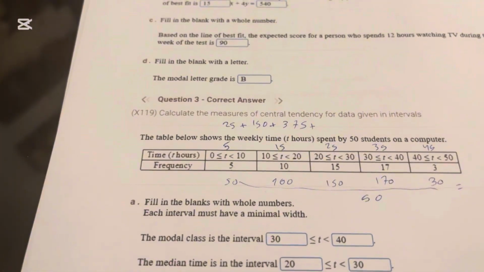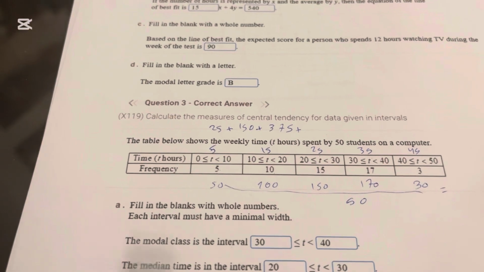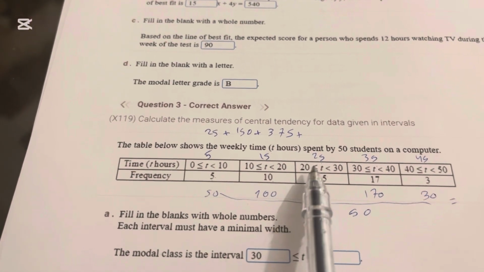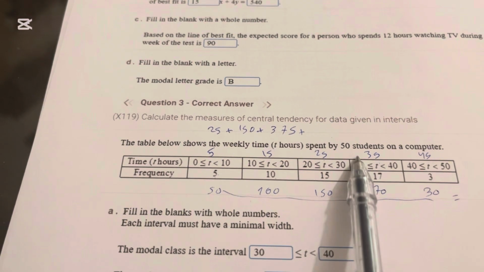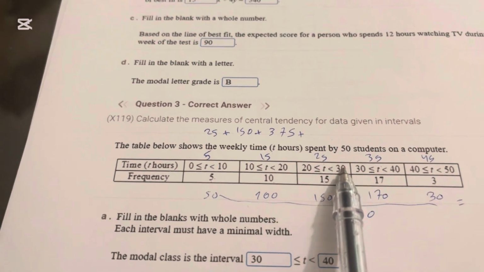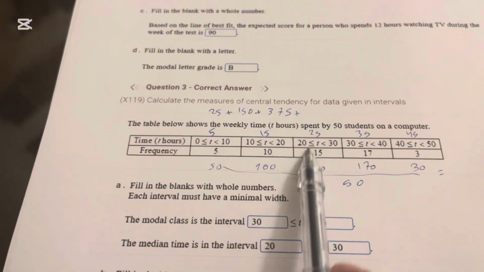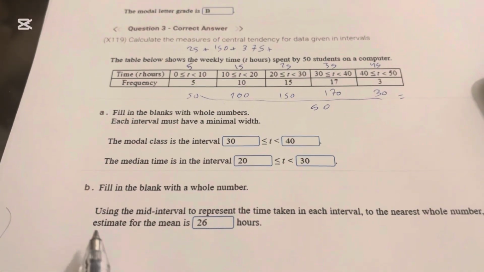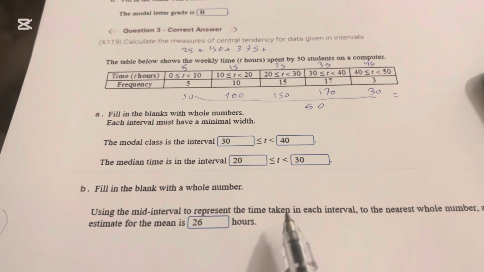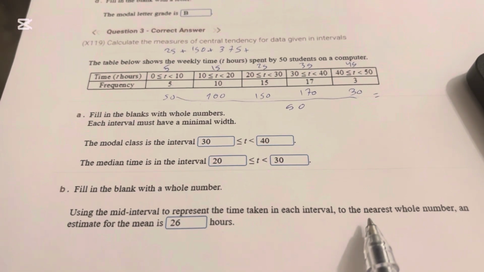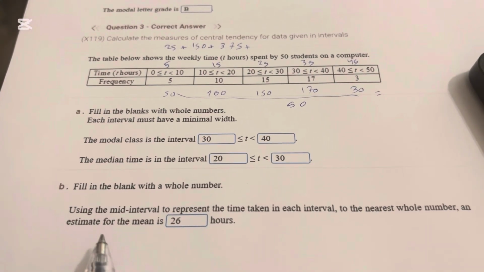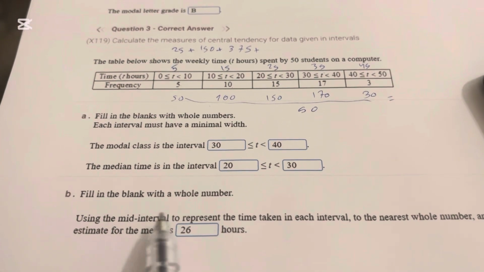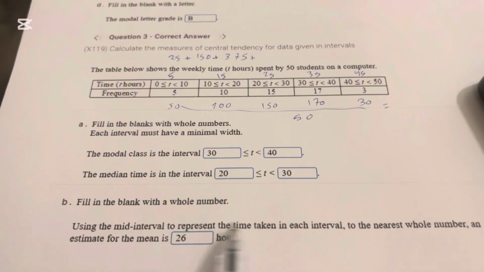So again, the median, if you list all these frequencies, you will cancel left and right until you reach the middle. So if I cancel the left and the right, I will find that I have 5 occurrences from 20 to 30. You will take the average of them, so your median is from 20 to 30. Last part, using the mid interval to represent the time taken in each interval. He wants to calculate the mean using the mid interval of the time.